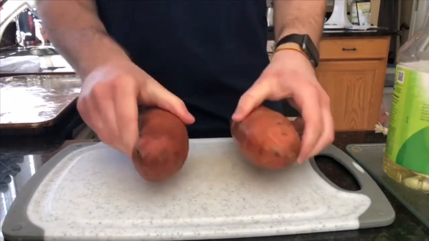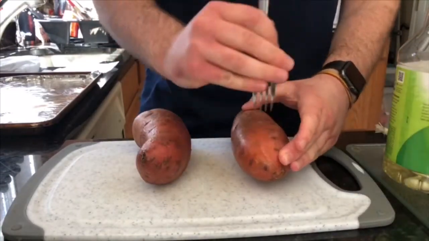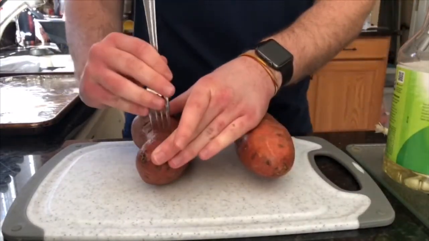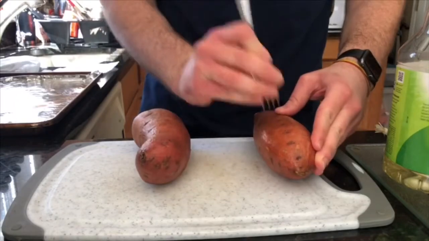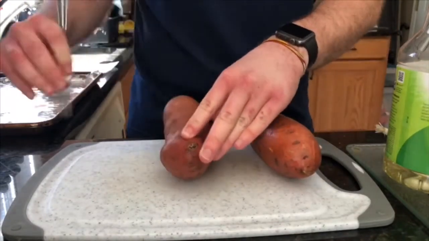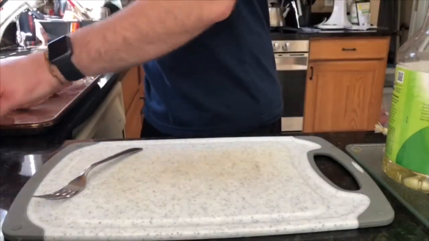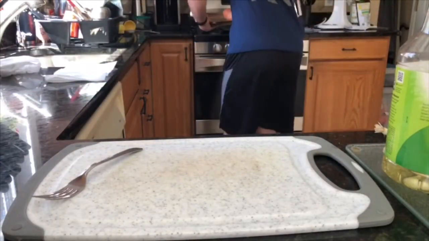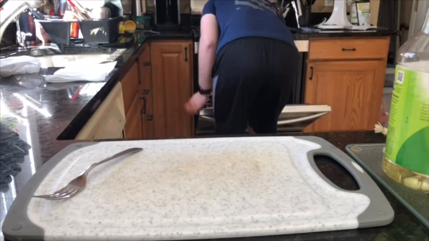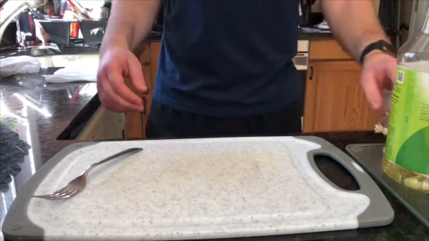However, we are baking these, and so I poke holes with a fork. This allows steam to escape in the oven. I do them on more than one side just in case it rolls over. These are going to go into a preheated 425-degree oven for 45 to 50 minutes or until fork tender.